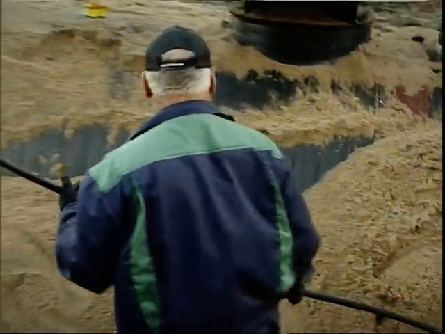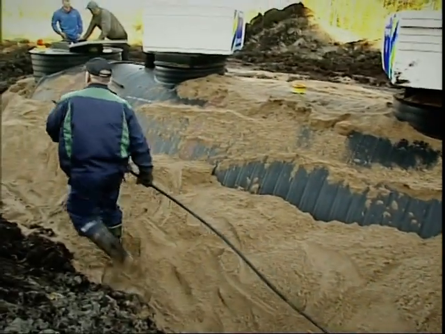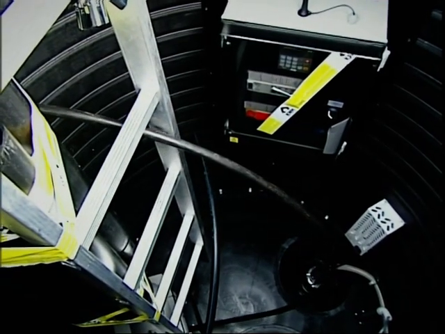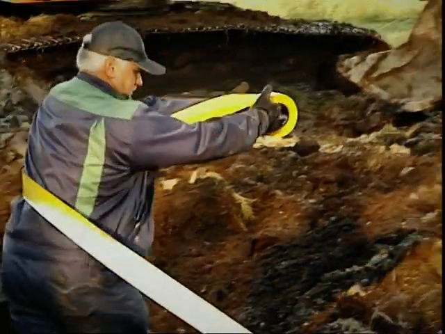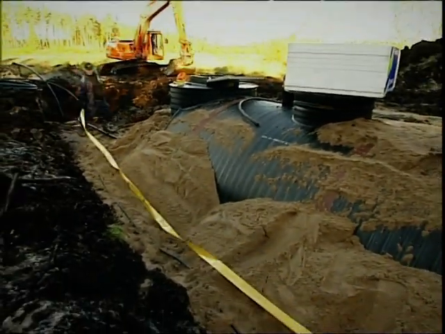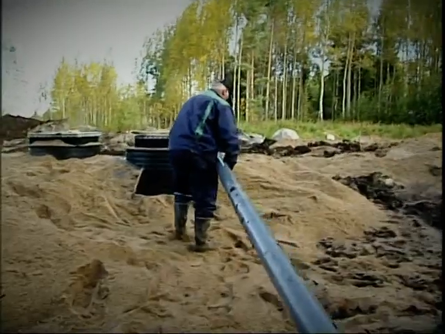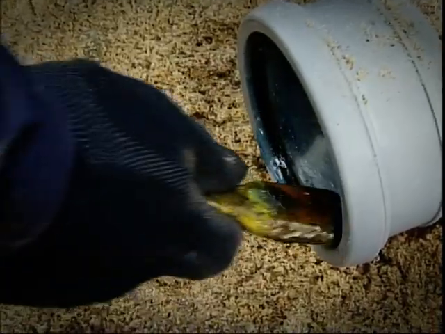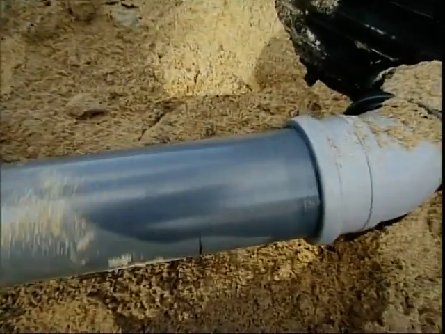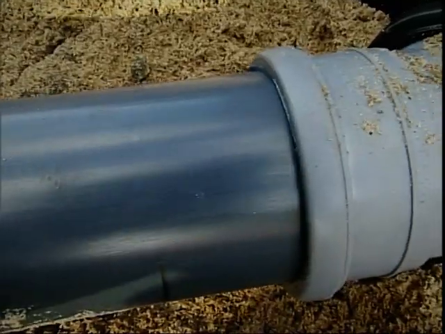Electricity is supplied from the mains. The ground cable should be marked according to local regulations. The overflow piping is connected to the wastewater treatment plant. It is recommended to install a grid at the end of the pipe to prevent small animals from entering the pipe.